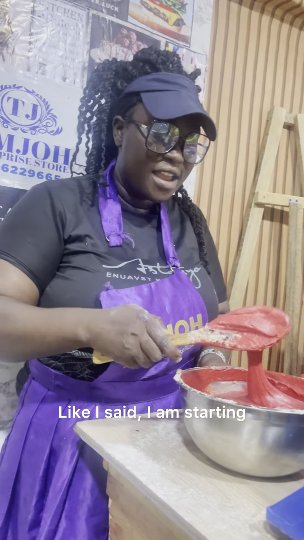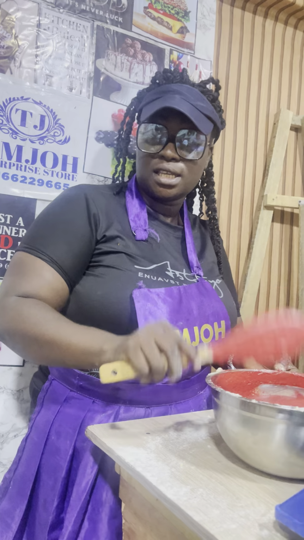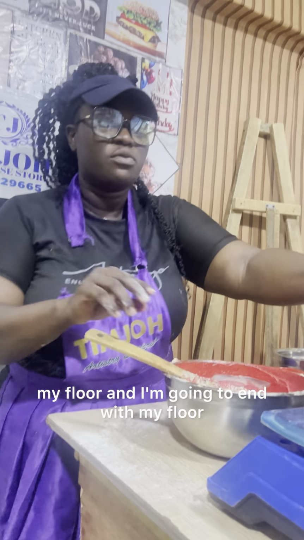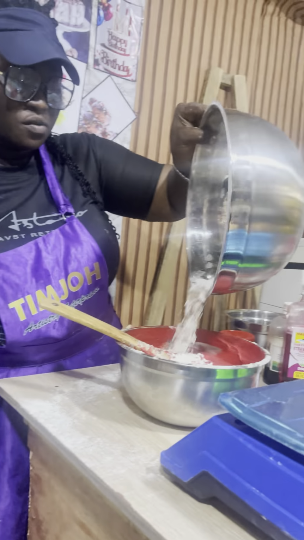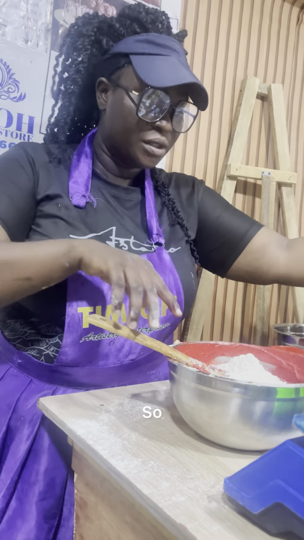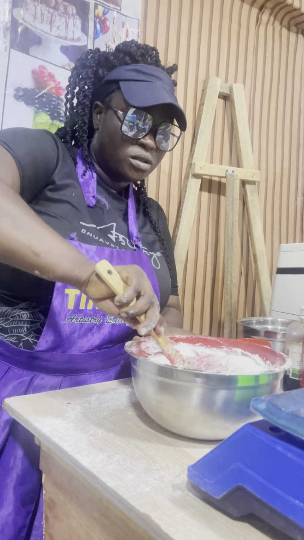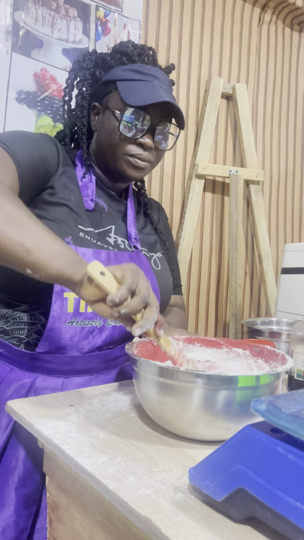Like I said, I am starting with my flour, and I'm going to end with my flour. This is the remaining flour which I'm adding inside this now. So I'm going to mix it.